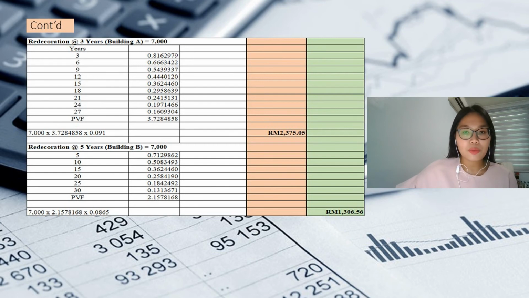To get the cost for building A, multiply 7,000 ringgit with 3.7284858, together with 0.091. 0.091 can be obtained from the initial cost, which has been explained by Alicia earlier on. The total cost is 2,375 ringgit and 5 cents.